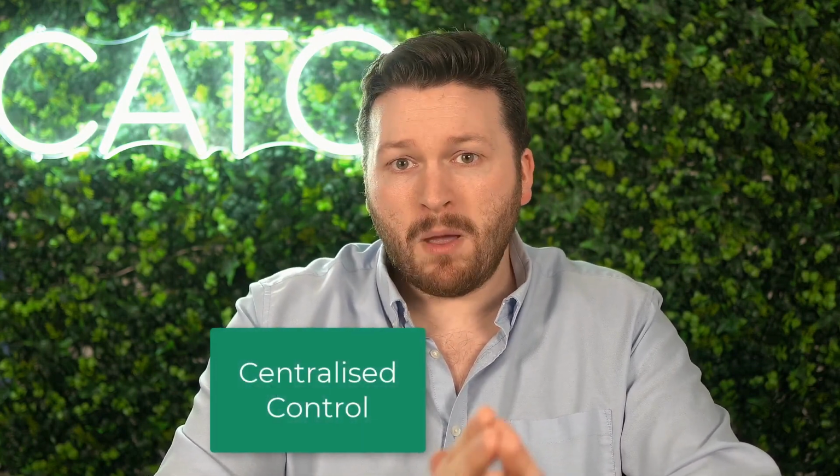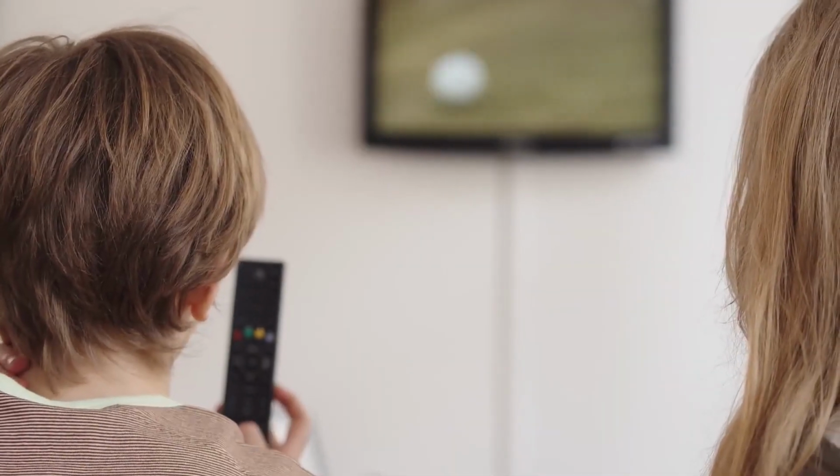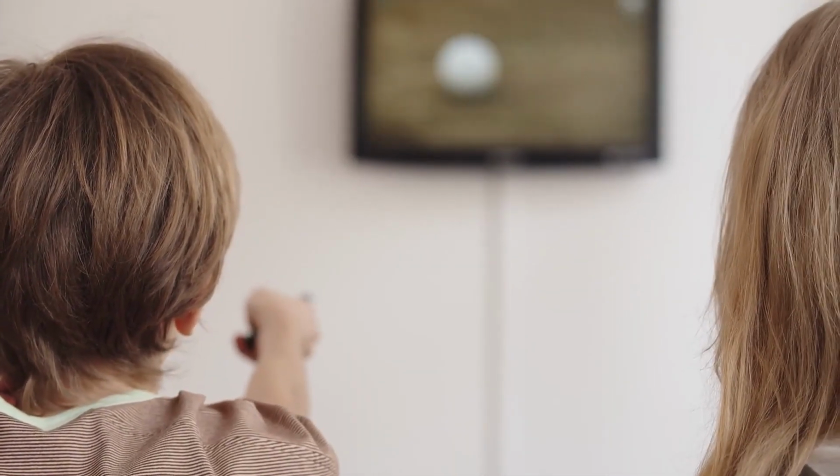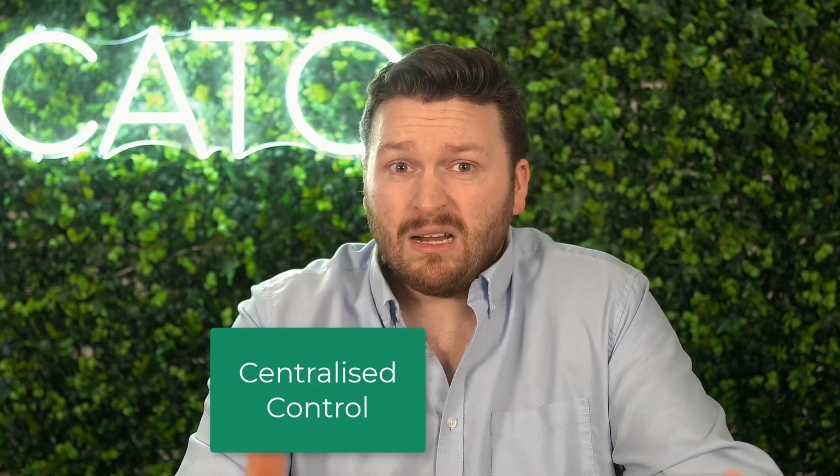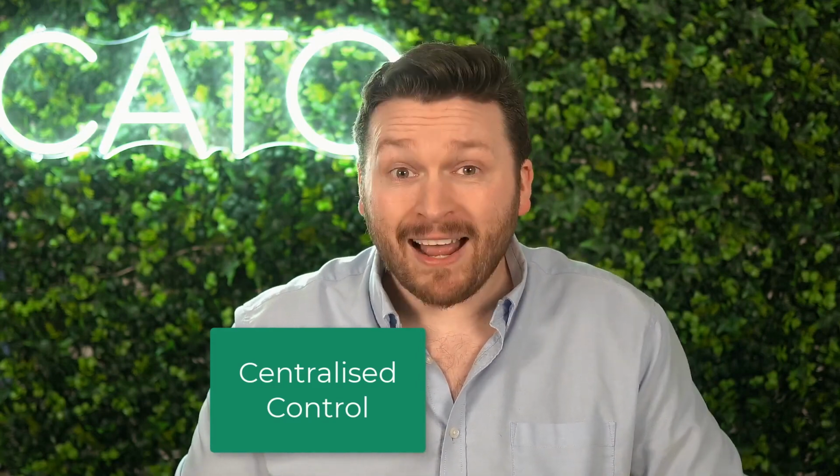Well, here are the features that you really need to pay attention to. The first, in my perspective, is having centralized control. Now, imagine you have a master remote control that manages your entire network from one place. That would be cool, right? That'd be easy. But with SD-WAN, this is a reality.